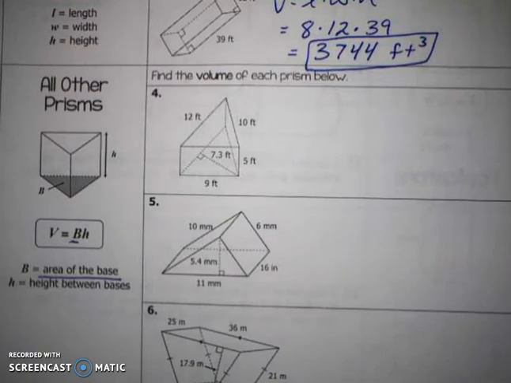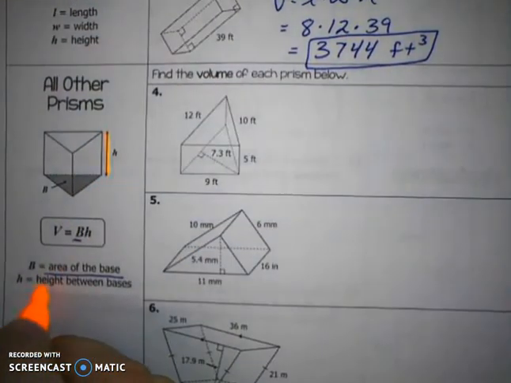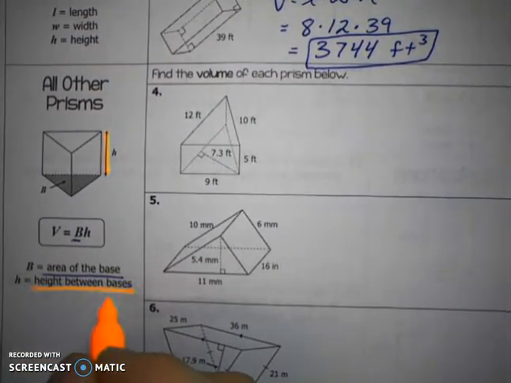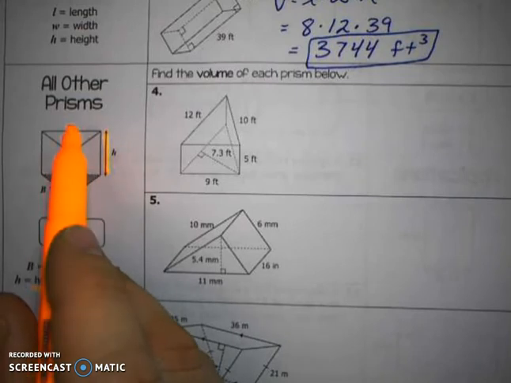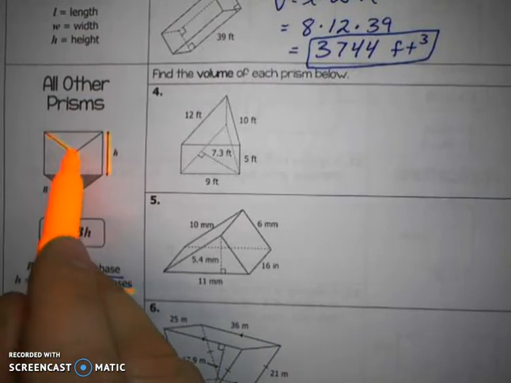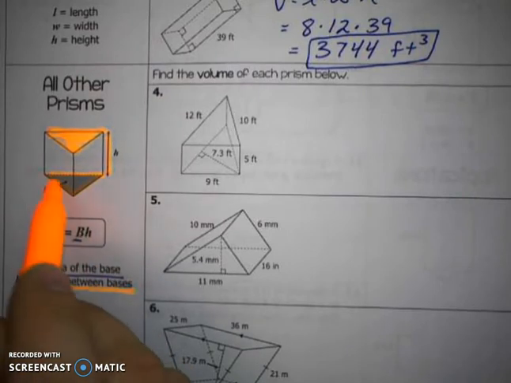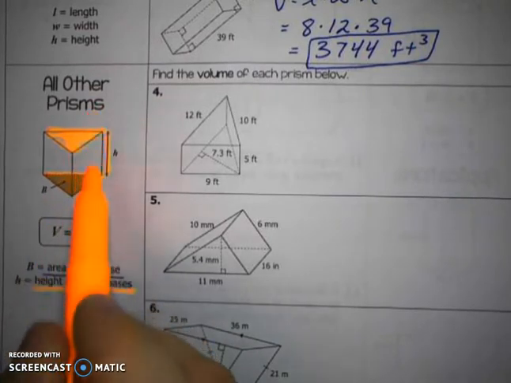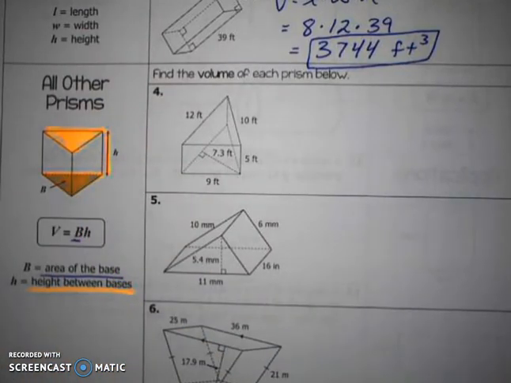Now, it is very, very important that you remember the height is always the distance between the bases. Okay? Remember we talked about this in class. So the bases are always the two congruent parallel sides. So in this case, the bases are the triangles. So the height has to be that distance between those two. So understanding what the bases are is going to help you in a lot of ways.